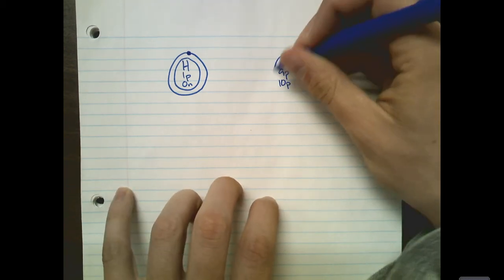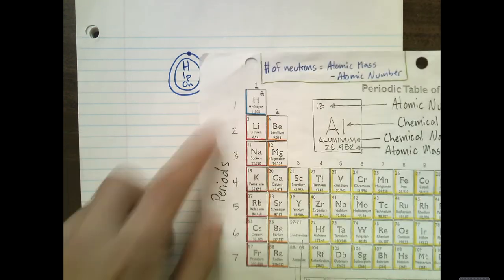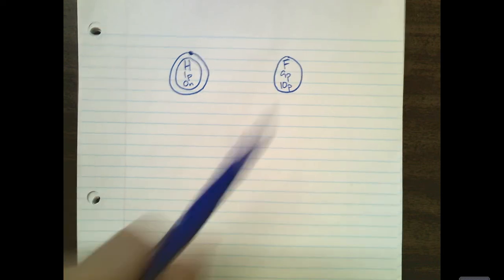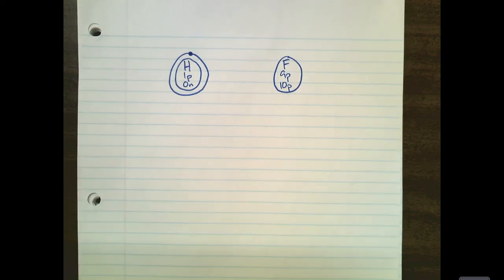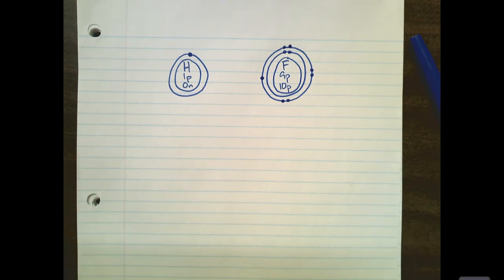And just take a peek here. Hydrogen, generally, we've got an atomic mass of 1 and an atomic number of 1. So we subtract those, we get 0 neutrons. Generally, hydrogen atoms don't have any neutrons. Sometimes they do. So then draw your electron shells, and I will fast forward here. And there we go. There you have it. So there's our two Bohr models.